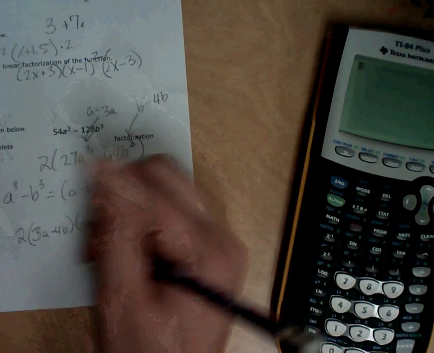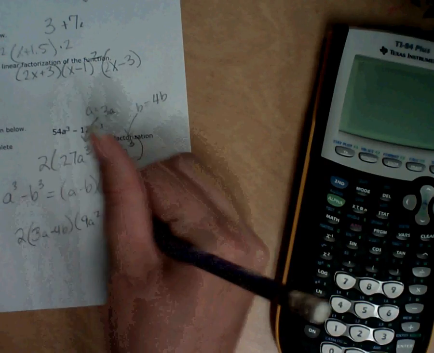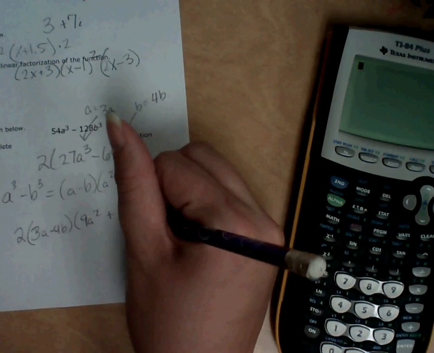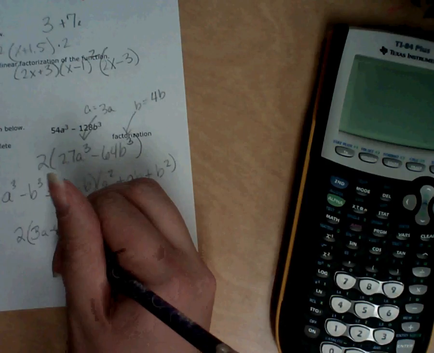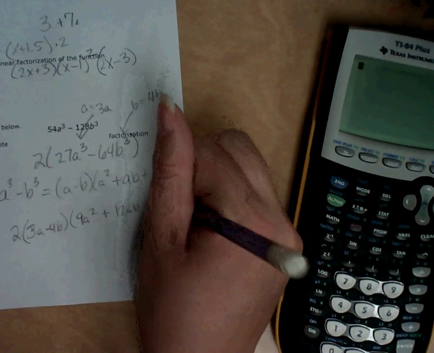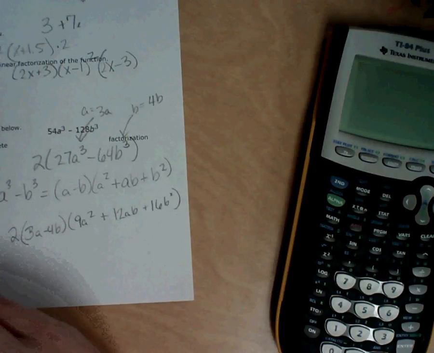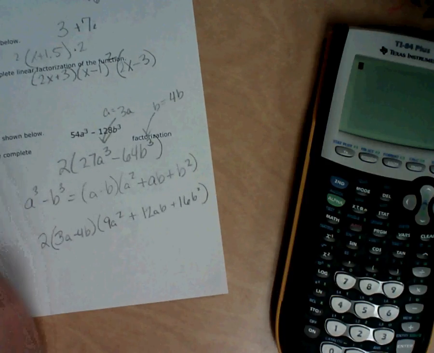3a squared. Well, 3a times 3a is 9a squared. Plus 3a times 4b is 12ab. And 4b squared. 4b times itself is 16b squared. Which is this guy down here.